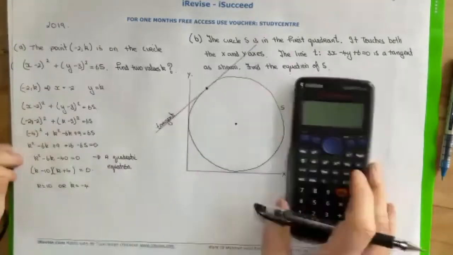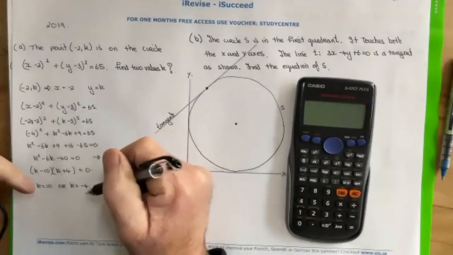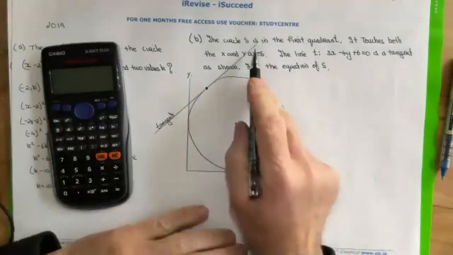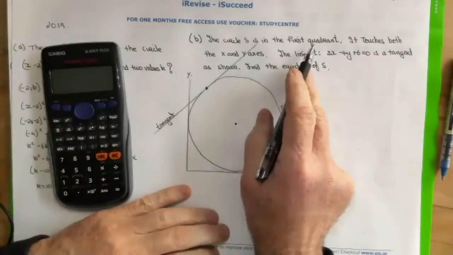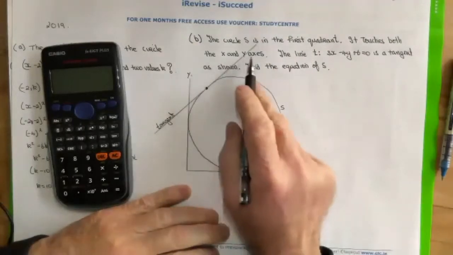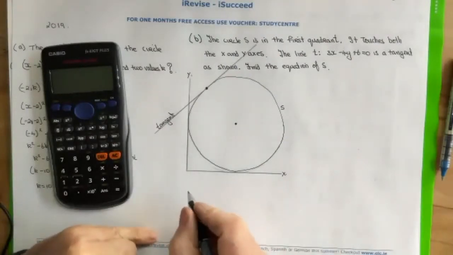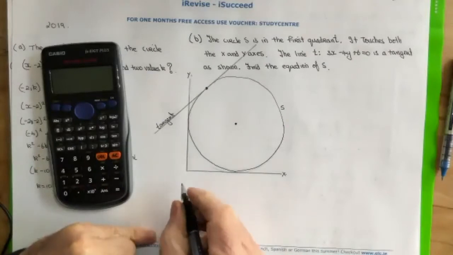to finish. So the first part was a substitution, forming a quadratic, and you solved the quadratic. Thanks very much for them marks. The circle S is in the first quadrant. It touches both the x and y axes. So if it touches both the x and y axes, the x-axis is a tangent and the y-axis is a tangent.